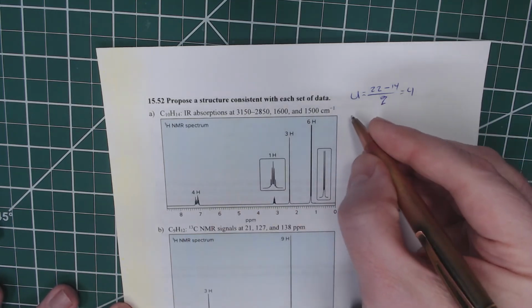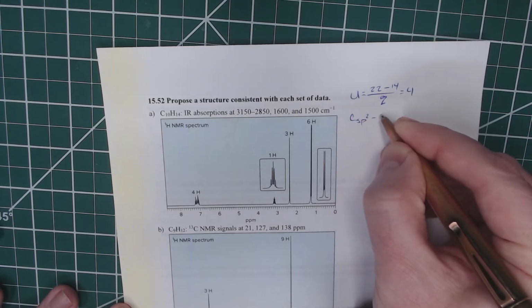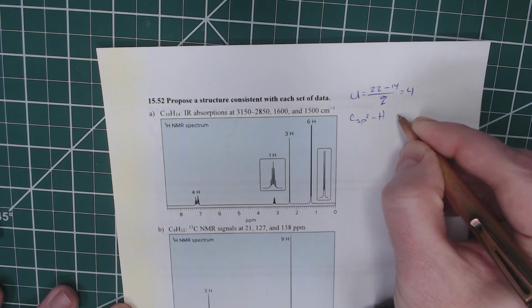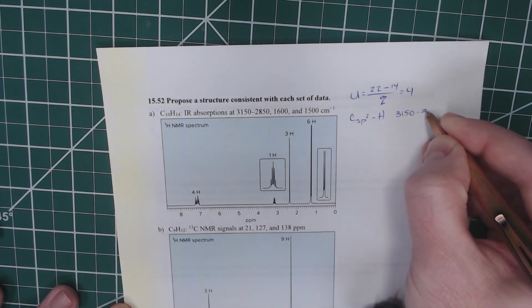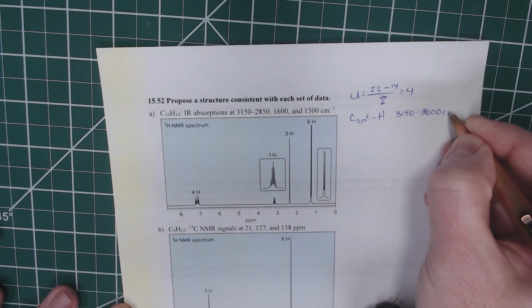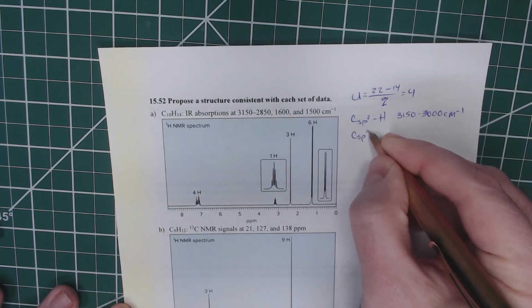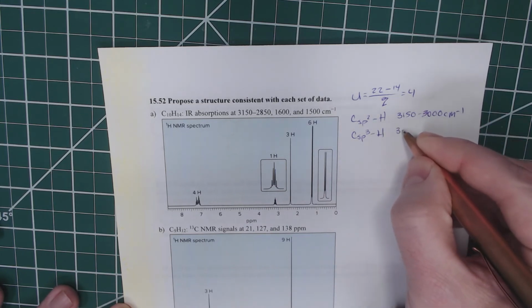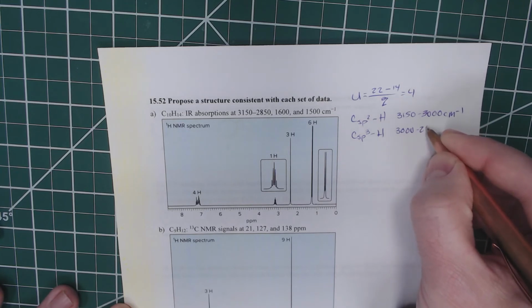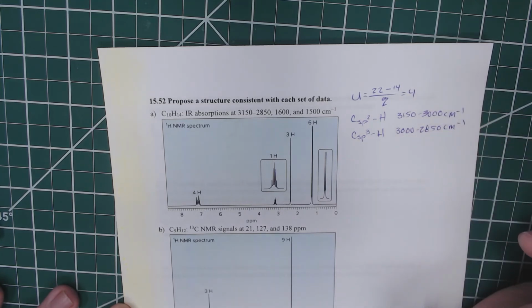All right, so we have carbon sp2 hydrogen stretching. That is the 3150 to 3000 reciprocal centimeters. And we've got carbon sp3 hydrogen stretching, and that's the one that's from 3000 to 2850 reciprocal centimeters.